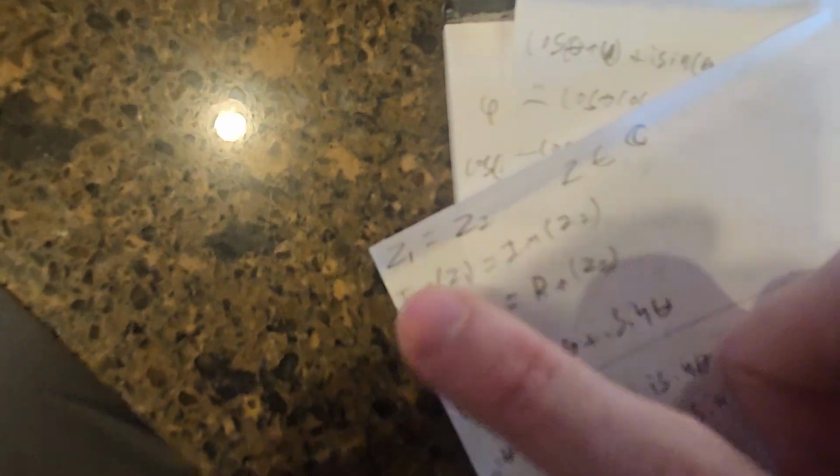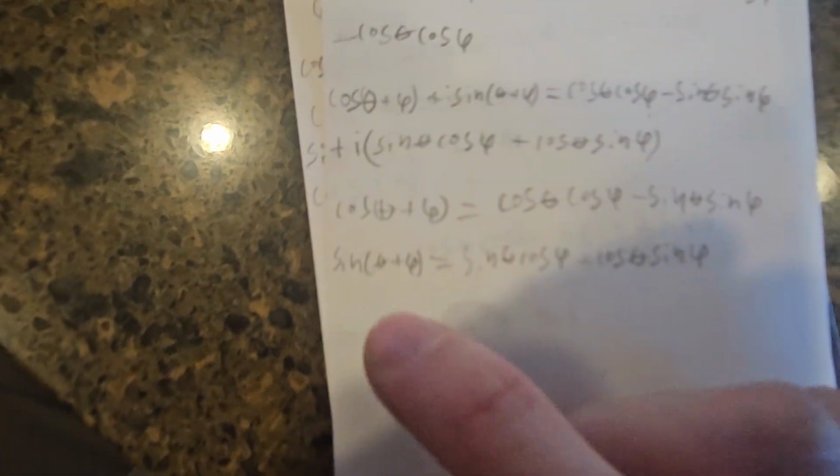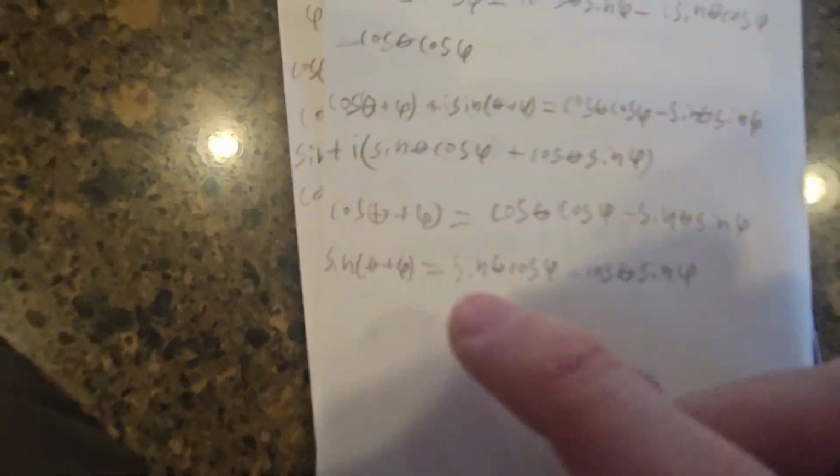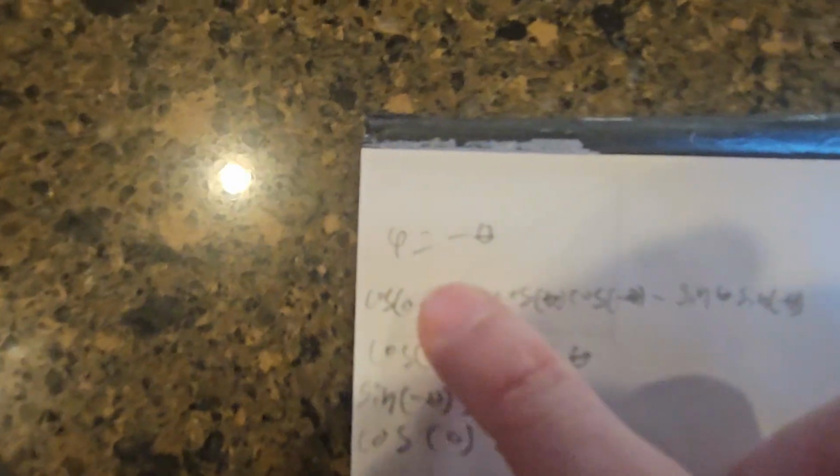Now recall, since these two things are equal, their imaginary and real components must also be equal, meaning cosine theta plus phi is equal to cosine theta cosine phi minus sine theta sine phi, and sine theta plus phi is equal to sine theta cosine phi plus cosine theta sine phi. But we should only need this. So let's set phi equal to negative theta.